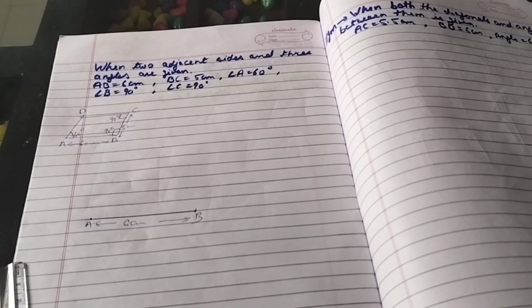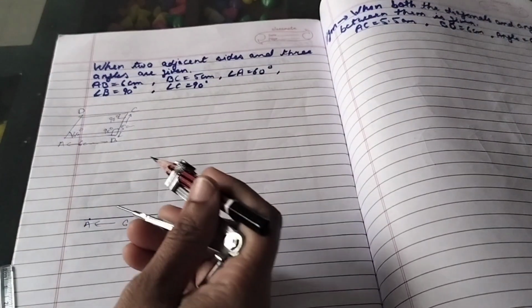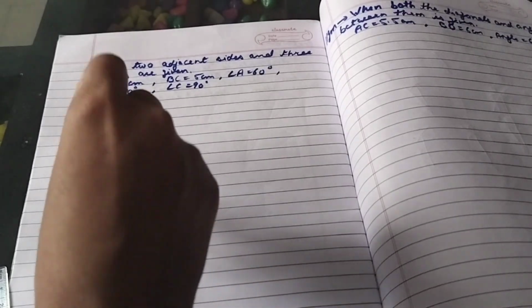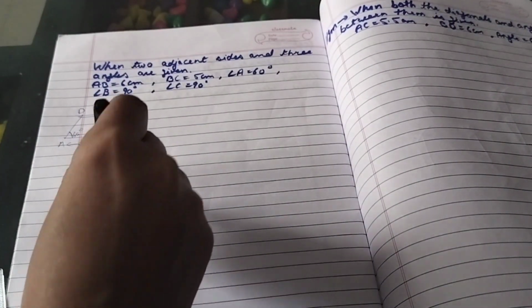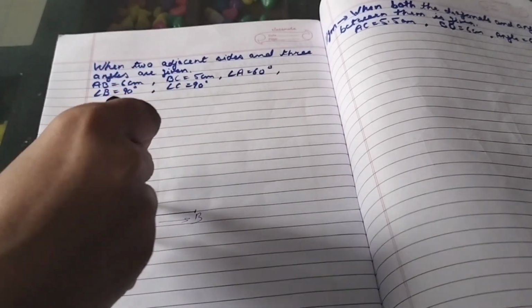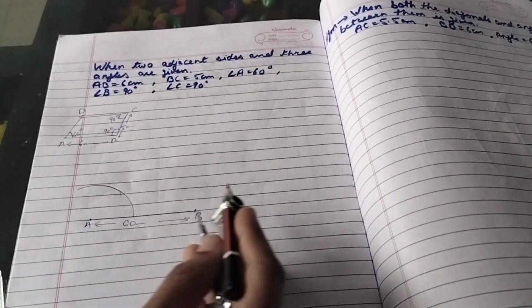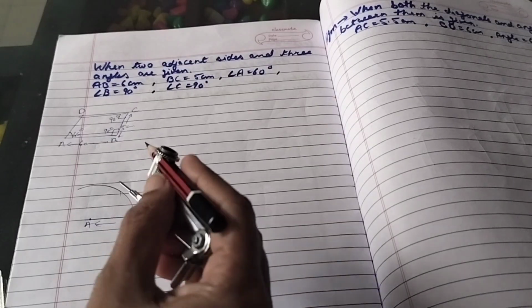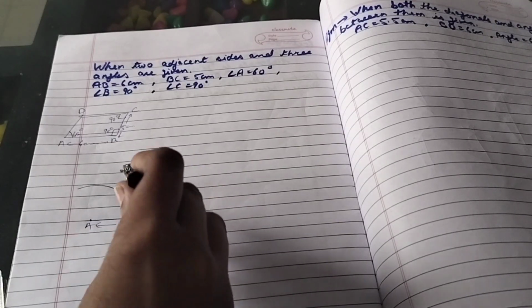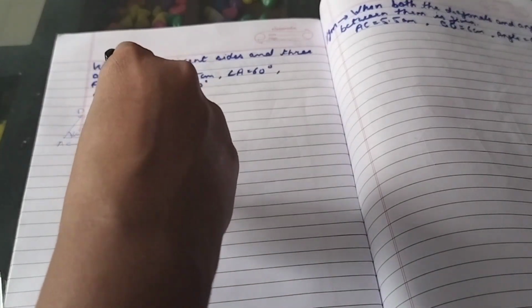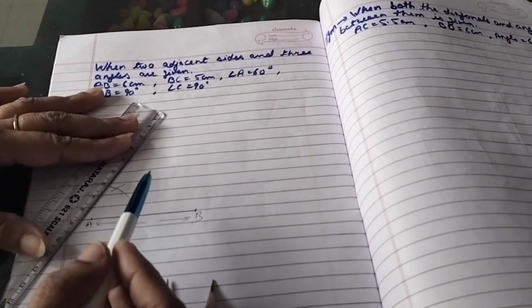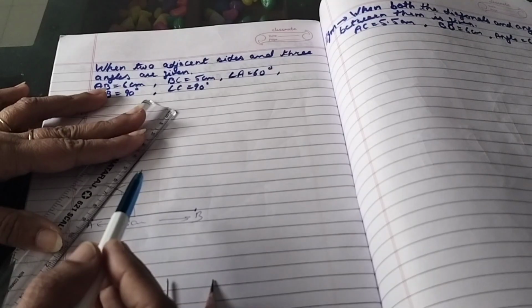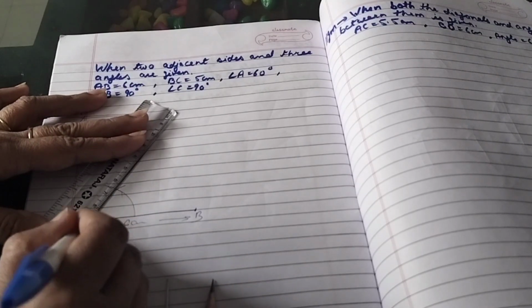Now at A, we will be making an angle of 60 degree. What we will be doing is, with any radius and taking A as the center, we will be making an arc like this, which is going to intersect the line AB at a point. Now taking this point as the center, we will make an arc. This is your 60 degree. Now we will be joining this A point with this intersection point of the two arcs. This will give us your 60 degree angle.